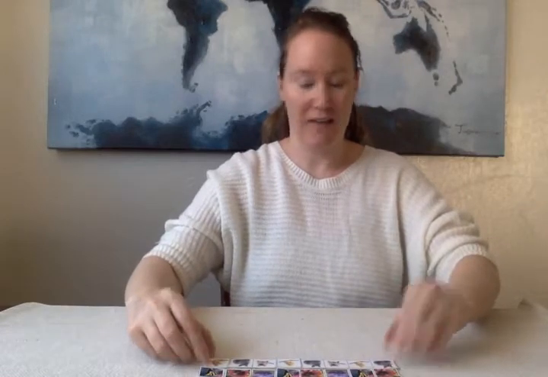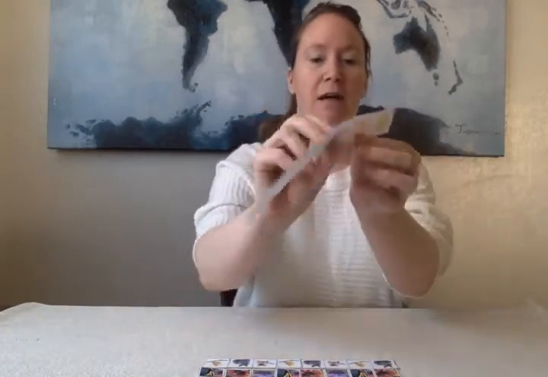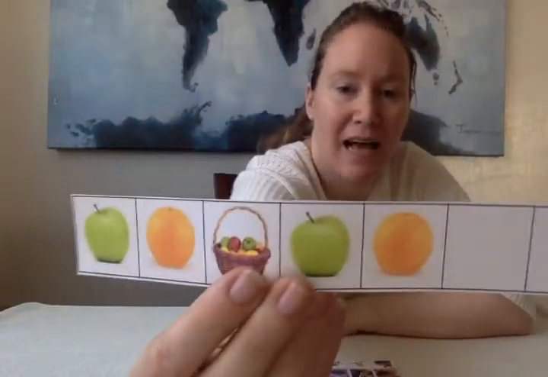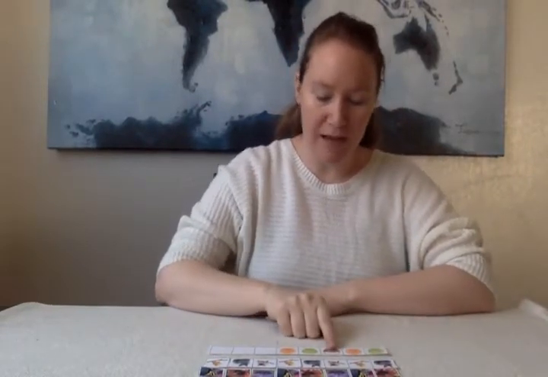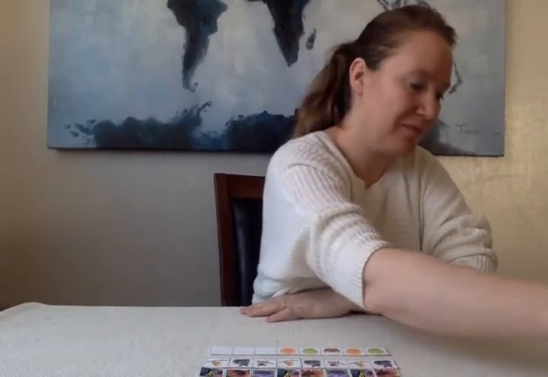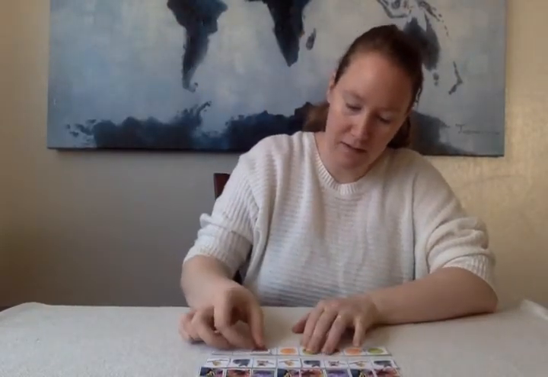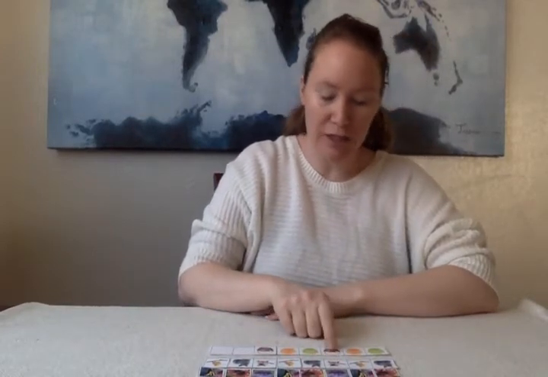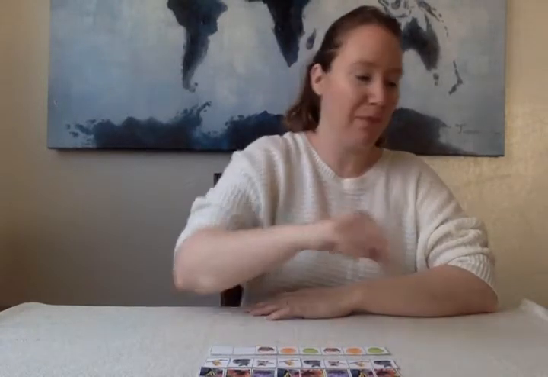Great. Now let's take the next pattern card, and we have apple, orange, basket, apple, orange. So let's see what comes next. Apple, orange, basket, apple, orange, basket. Apple, orange, basket, apple, orange, basket, apple.